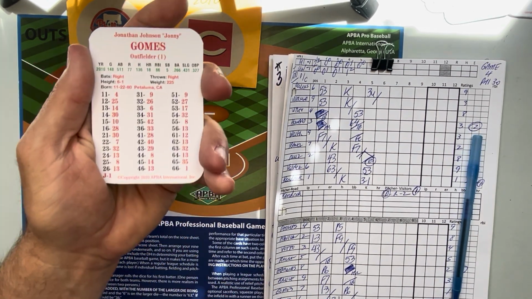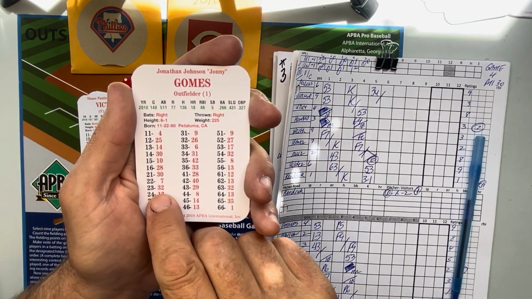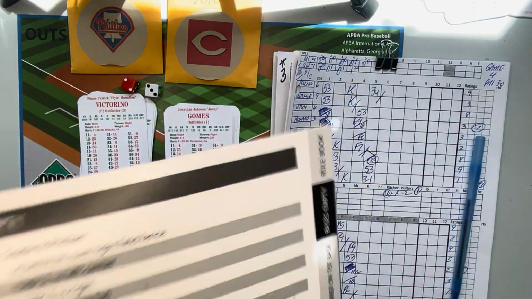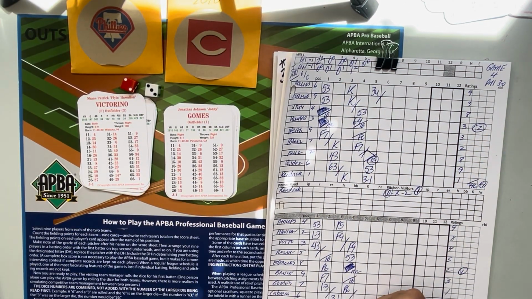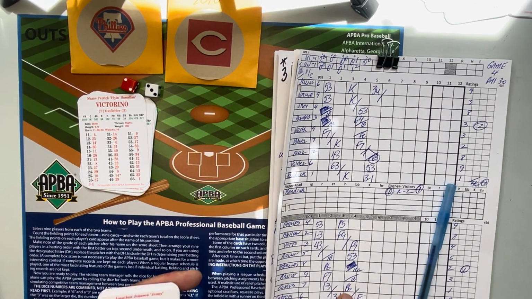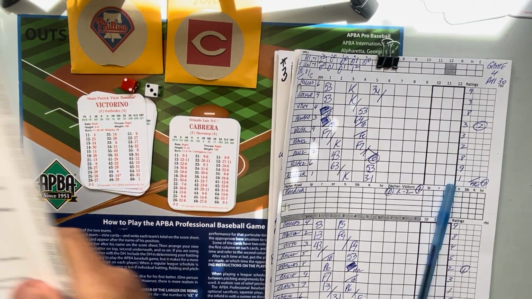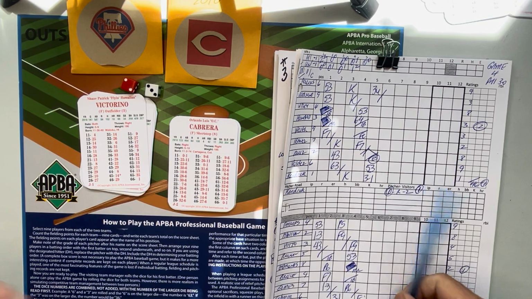Johnny Gomes is going to be up first for Cincinnati. We have a 23. 23 is a 32. We've got to change the chart back to bases empty. Looking at a 32, which is a fly out to right field. So he is going to fly out to right field to lead it off. Actually, it wasn't going to be Gomes. Gomes led off the last inning. So 23 is going to be a 26. Let's check that for Cabrera. 26 is a ground out to first.